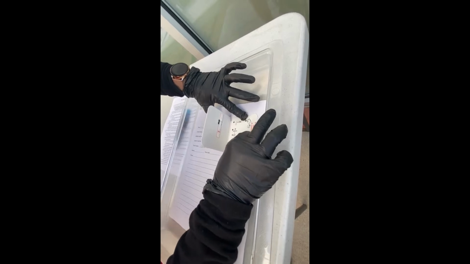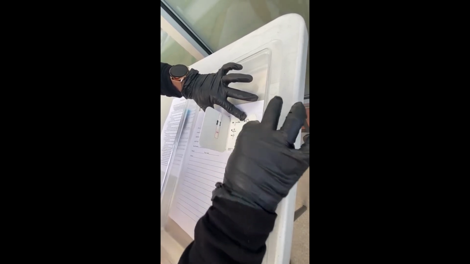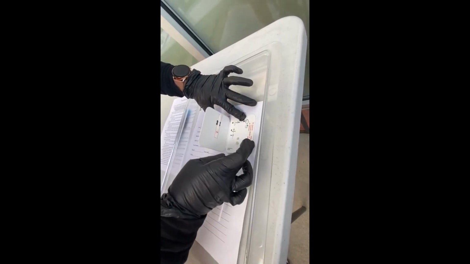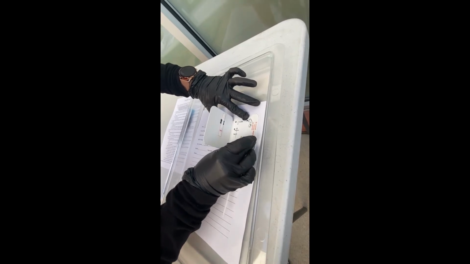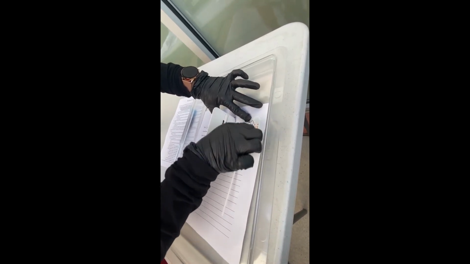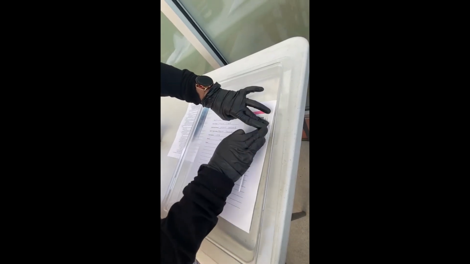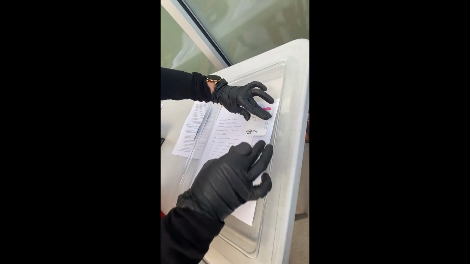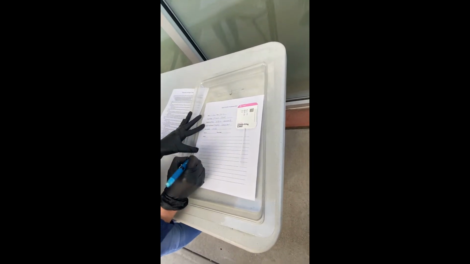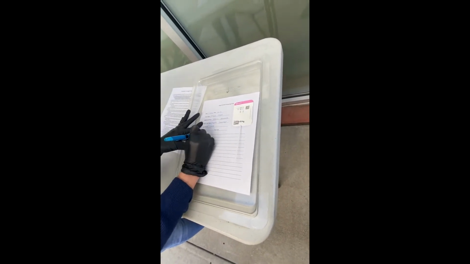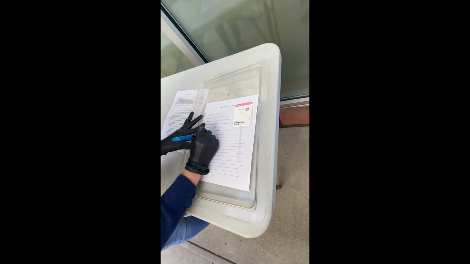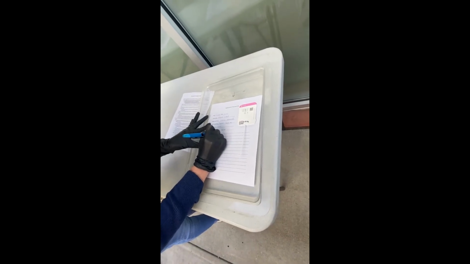Leave the swab in the card for the remainder of the test and peel off the adhesive liner. Close the test. And the tech will now note the time of the completion of the test. The test can be read exactly 15 minutes.